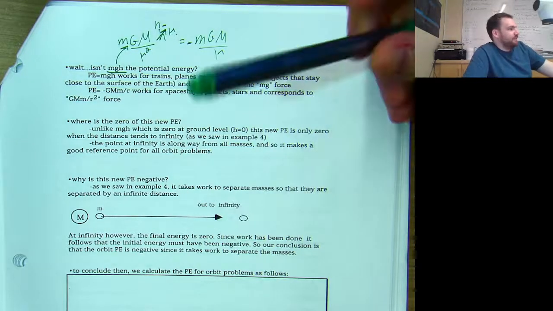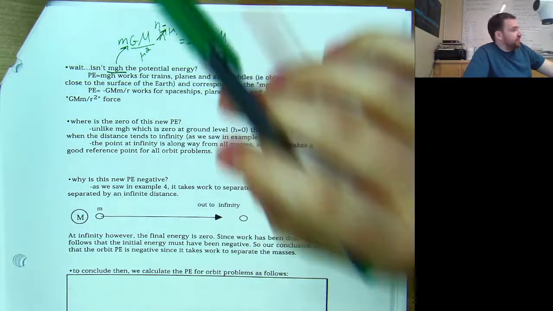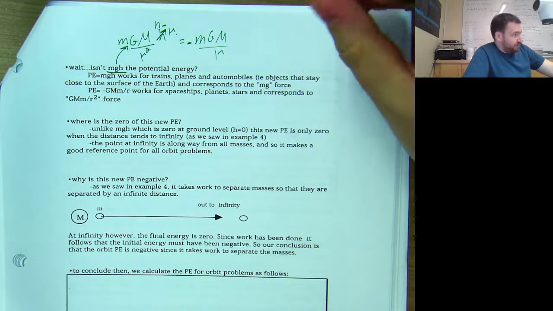Yeah, there's some stuff that's going to arise here. You could, but you aren't going to want to. What about on the surface of another planet? At or near the surface of any object, mgh is the more useful expression.